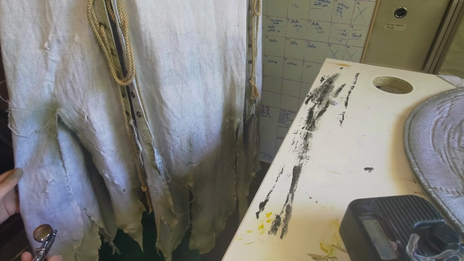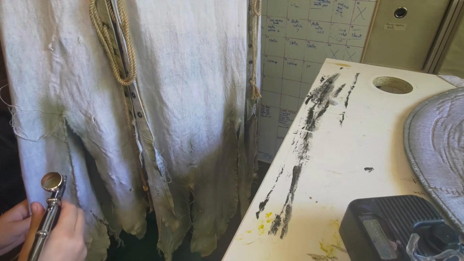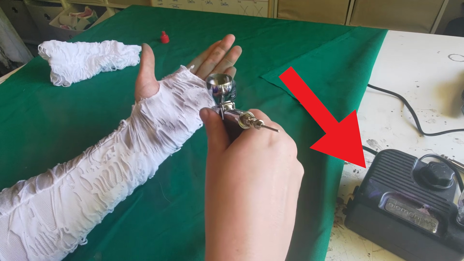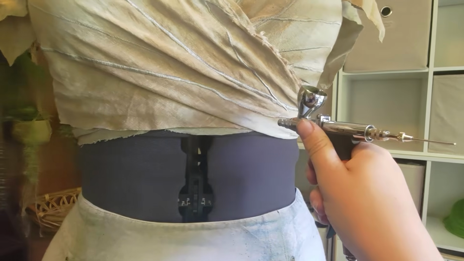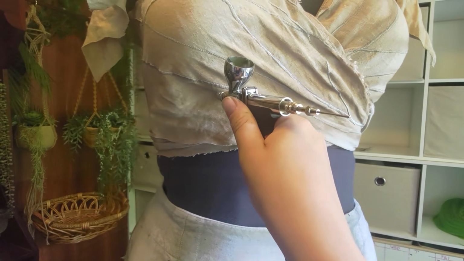I have a love-hate relationship with airbrushing. I love the effect, but I constantly have issues with blockage. See that tiny cube on the bottom right? That was the compressor I was using, so now you might realize why I was having issues. Don't worry, the airbrush redemption arc is coming later in this video.